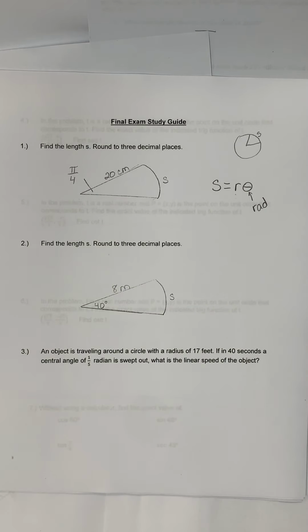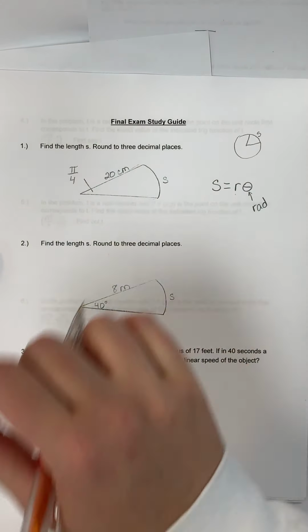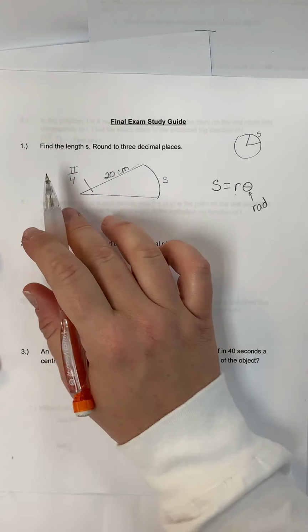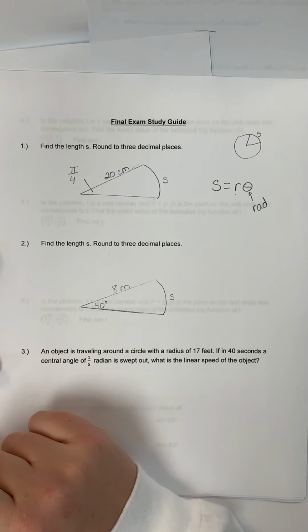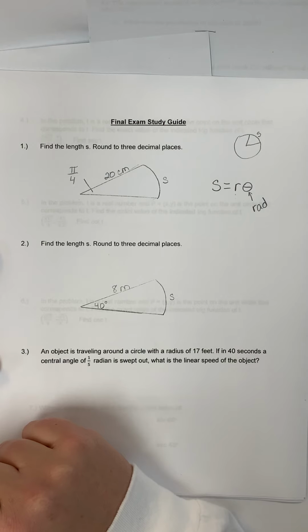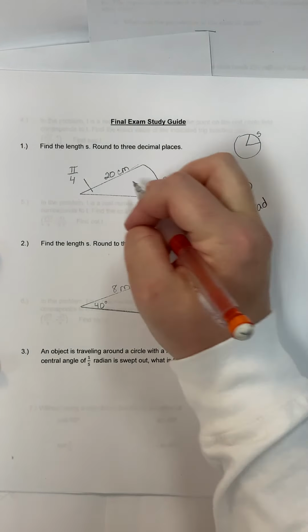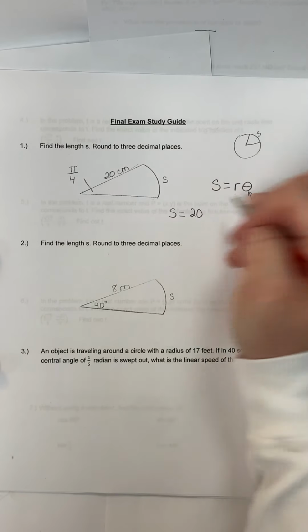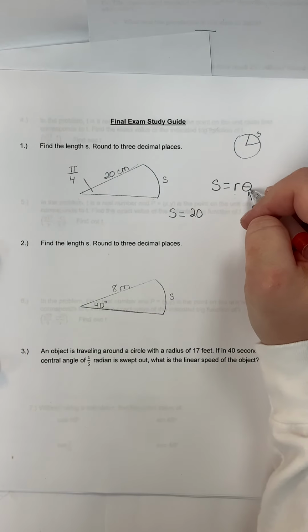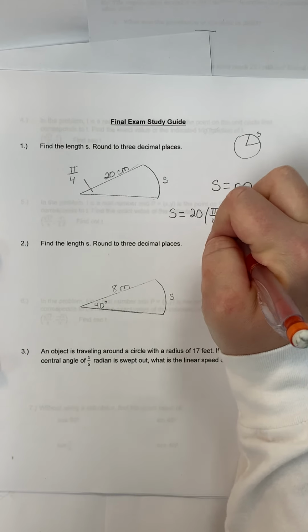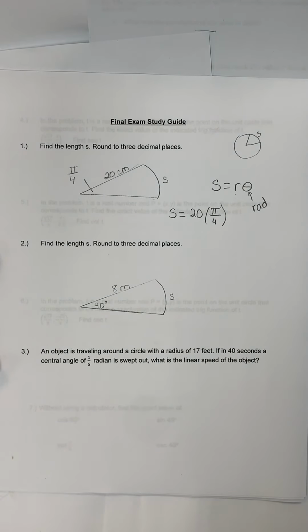All right. On the final exam, they simply want a decimal, okay? So they want you to use your pi button on your phone and give them a decimal and round it to 3 decimal places. So if this is our formula, S is going to equal R, which is 20, that's our radius, 20 centimeters, times theta, which already happens to be in radians, and then multiply those two together.